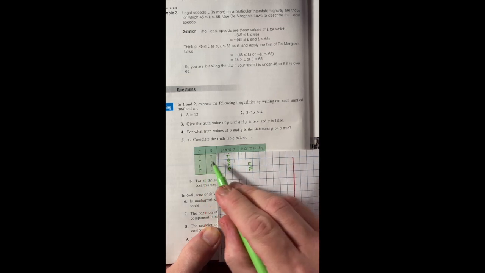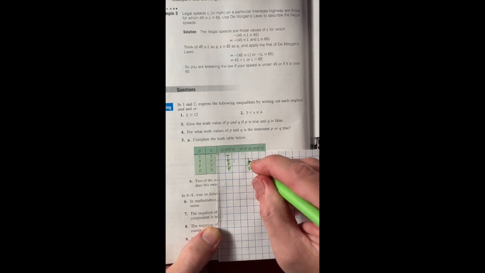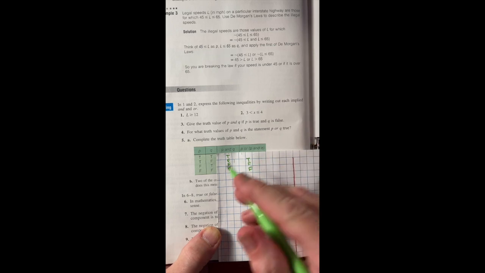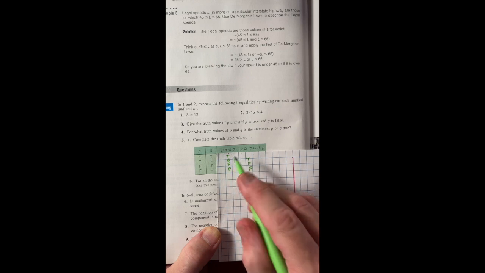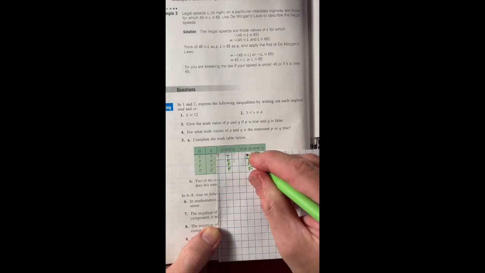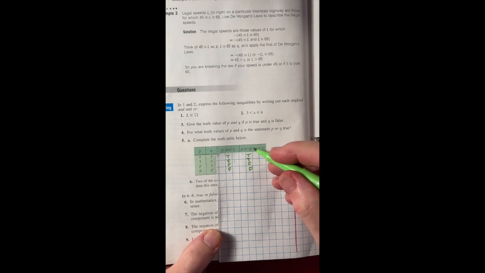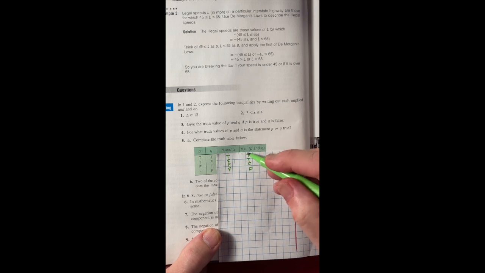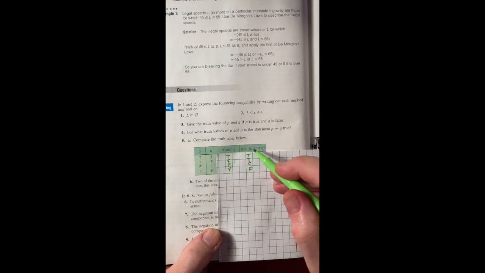Here, P is true and P and Q is false, but that's okay. And here, P is true and P and Q is true, so that's okay. So notice the truth value for P or (P and Q) is actually the same as just P. Right? So these are equivalent statements.